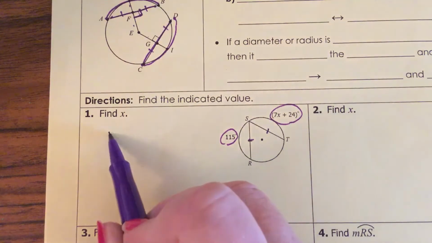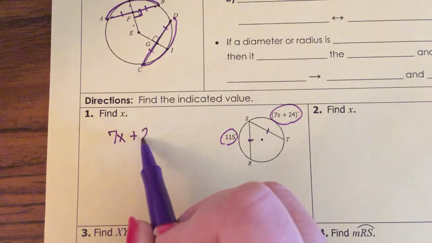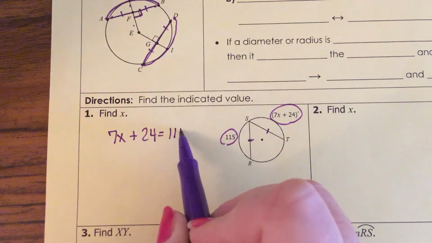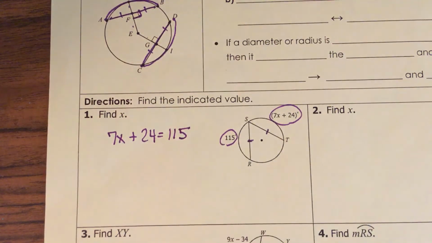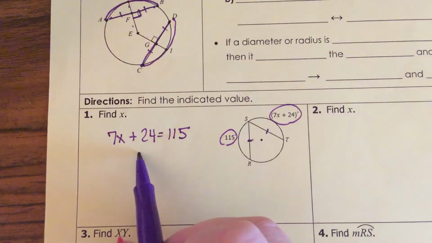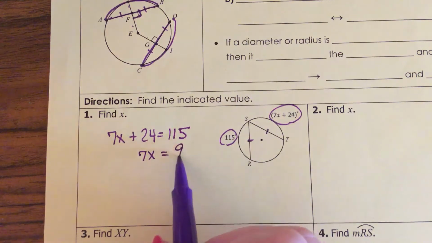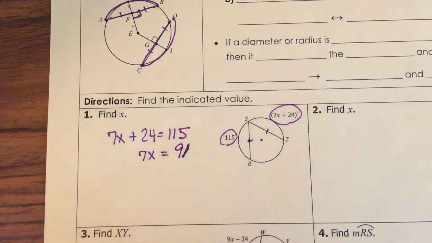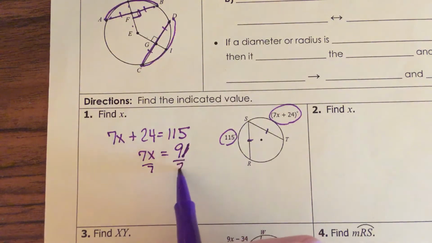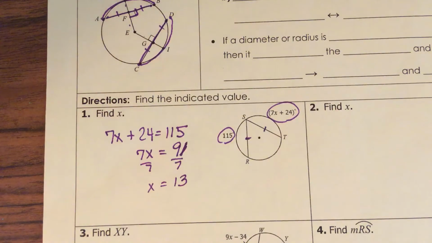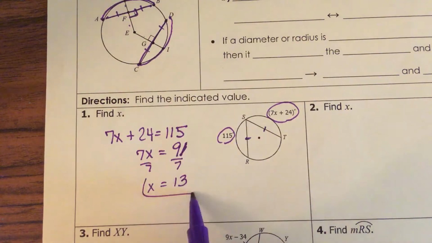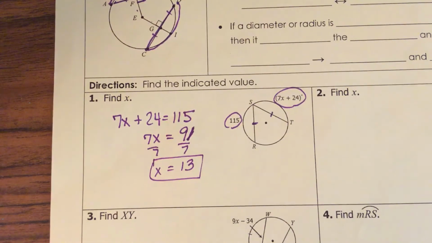So we have 7x plus 24 equals 115. So if we subtract our 24 from both sides, we get 7x equals 91. Divide both sides by 7, and your x equals 13. All it asks us to find here was x, so we don't have to plug it back in. That's simply our answer.